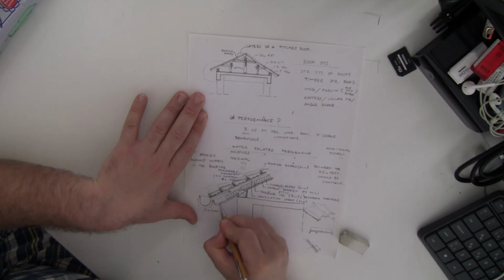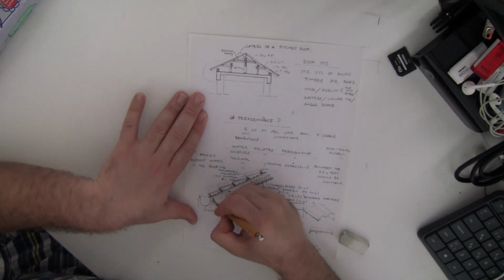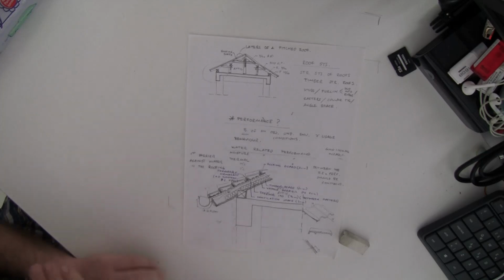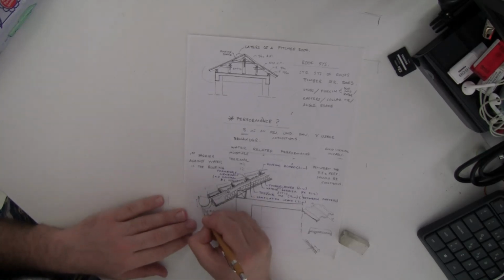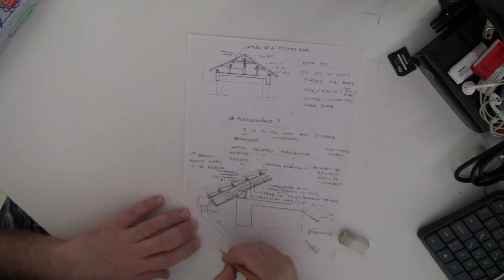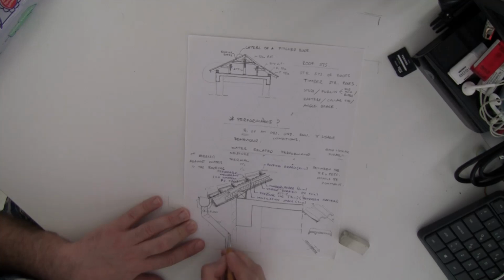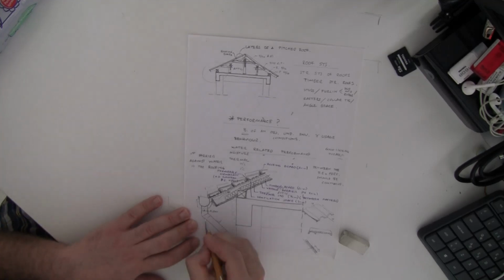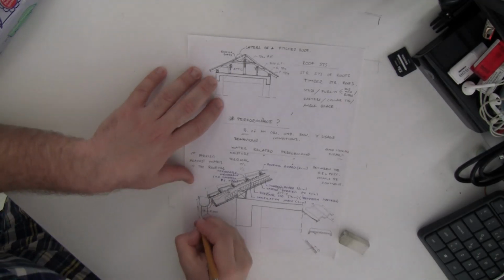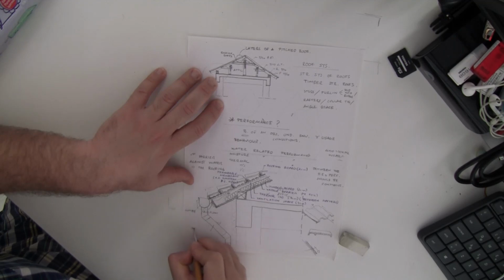We use here again a board. Okay, and we use here a board as well. Okay, so we surround the eave entirely with a wooden board. Okay, and we open a hole and we tie our gutter to a downspout. Okay, this is gutter and this is downspout.